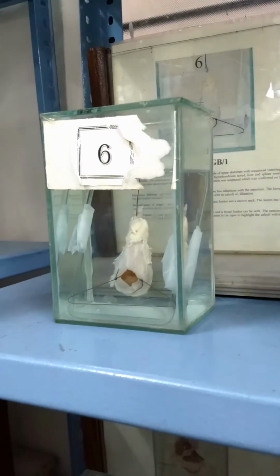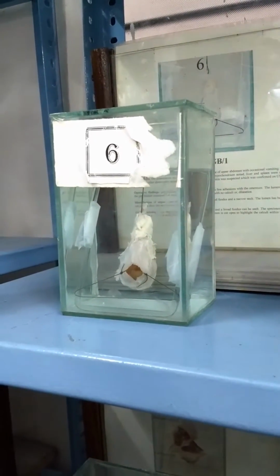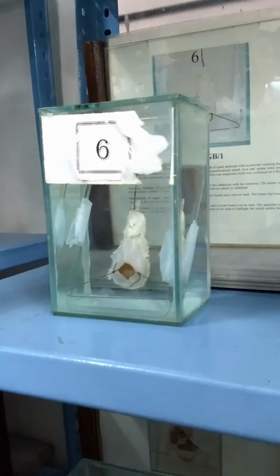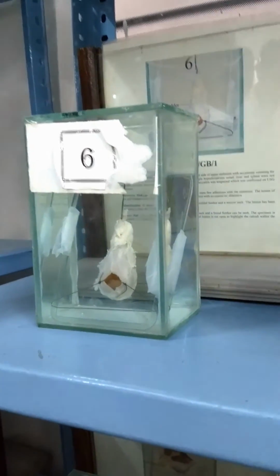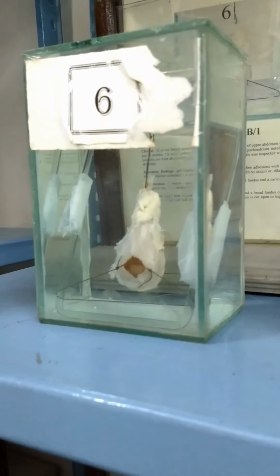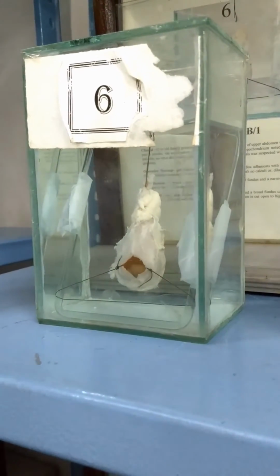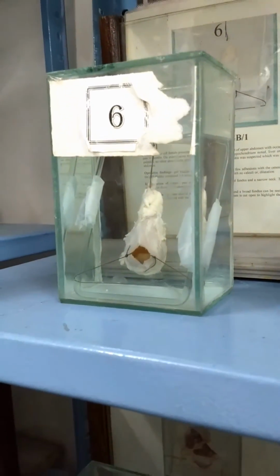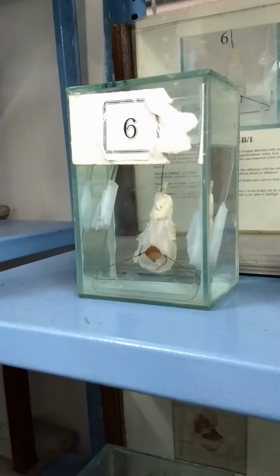And what do you see? This has been cut open in a diamond-shaped incision, and if you go inside, there is a stone inside. So this is a gall bladder which has a stone inside, and this is called cholelithiasis. Okay? This is called cholelithiasis.